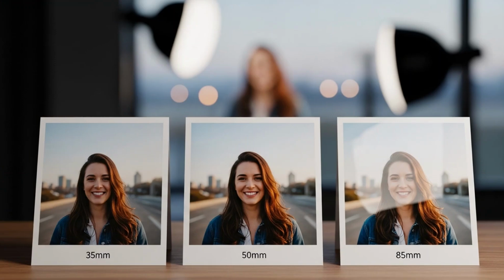Fifth, background compression. One of the biggest visual differences between these lenses is background compression. With a 35 millimeters lens, the background looks farther away, and the environment feels larger. With a 50 millimeters lens, the background looks more balanced and natural. With an 85 millimeters lens, the background appears closer to the subject. This creates that famous compressed portrait look, where the background melts into soft blur, even when it's physically far away. This compression is what makes 85mm portraits feel cinematic and professional.